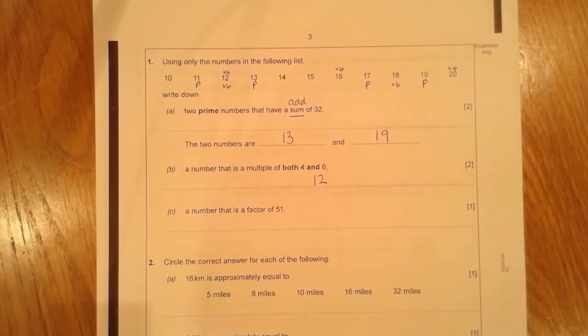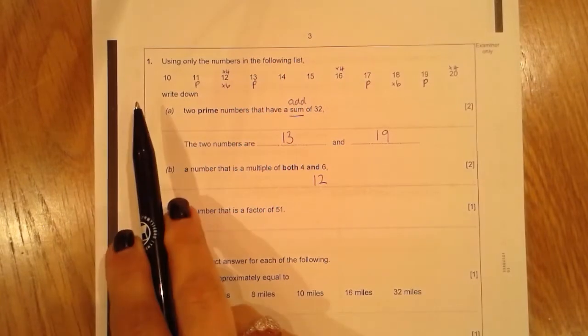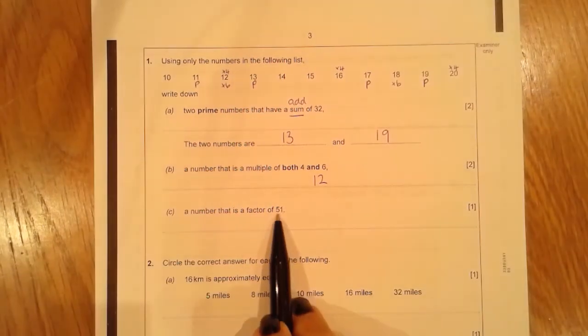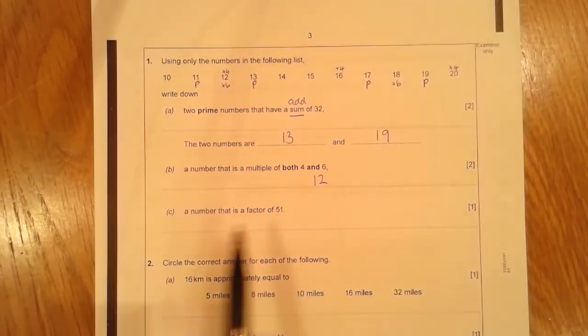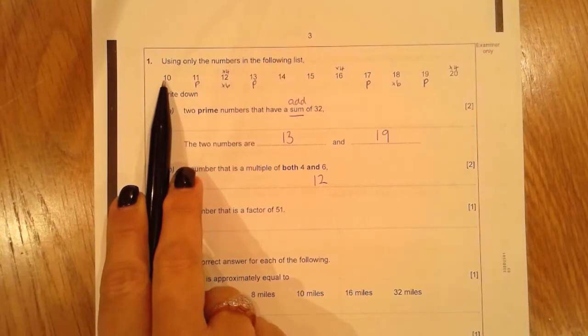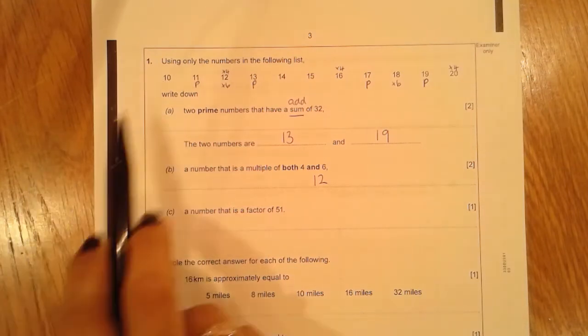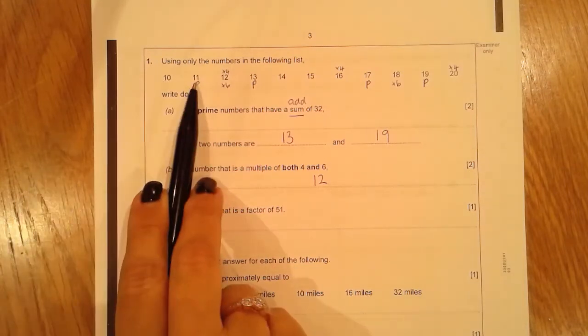And part C, a number that's a factor of 51. So we're looking for a number that will divide into 51 exactly, or a number where 51 is in the times table. 10 won't go into 51, it'd go into 50. 11 won't go into 51, it would go into 55.